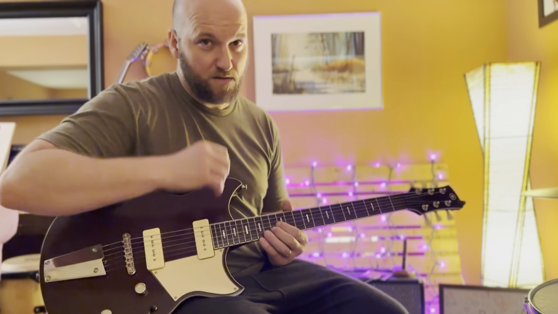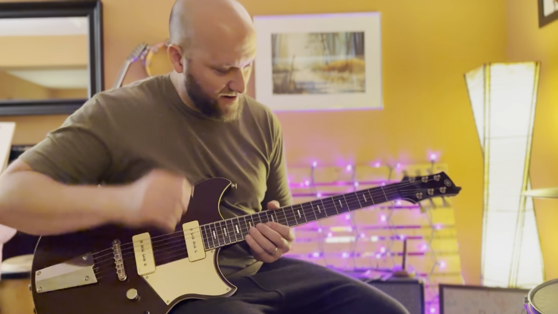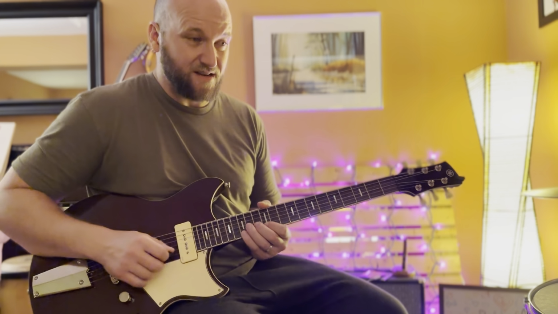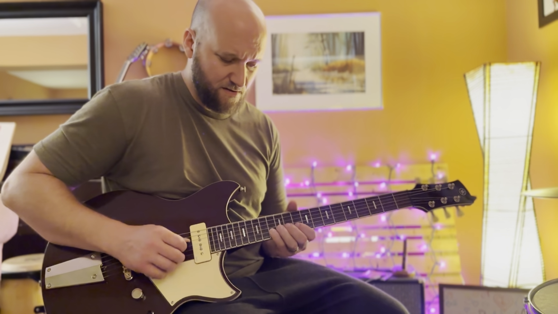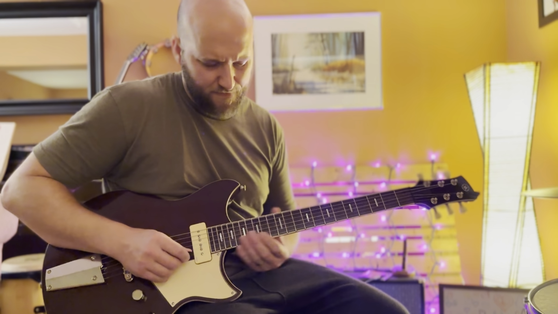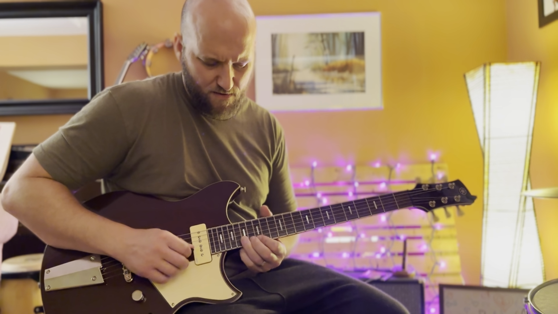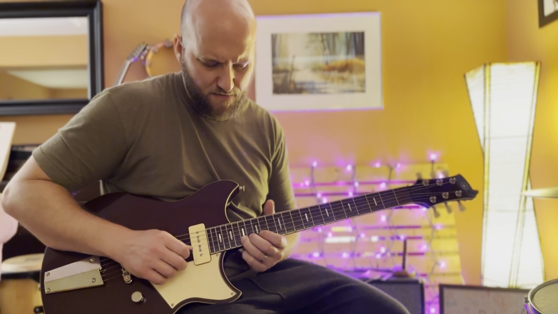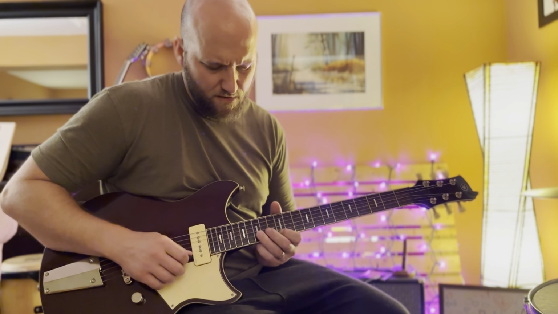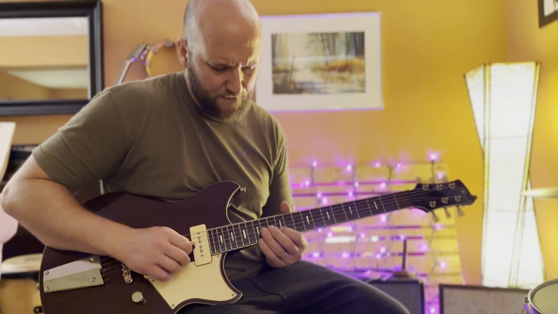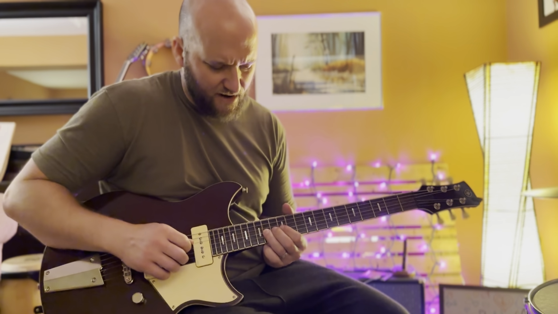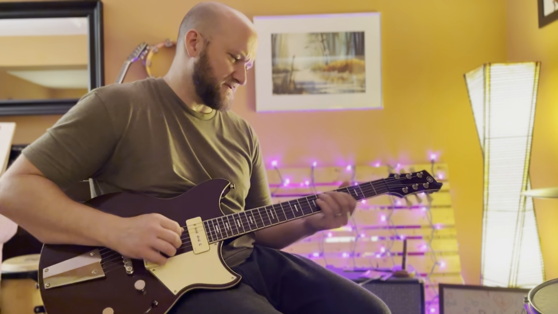With this swell, it also forces me to listen to the space, which I feel is one of the harder things to do. Just holding that note. You really let those notes ring out and play the space. I feel like it's good practice for that as well.